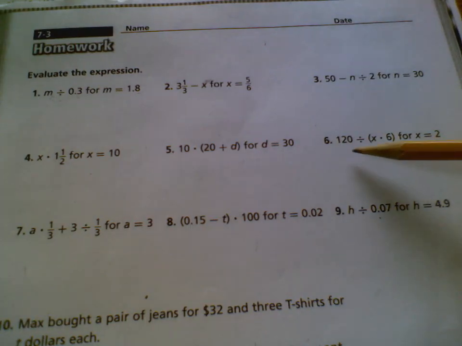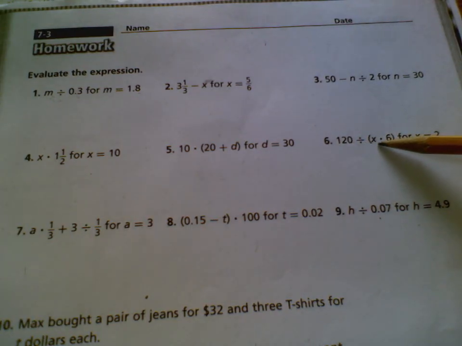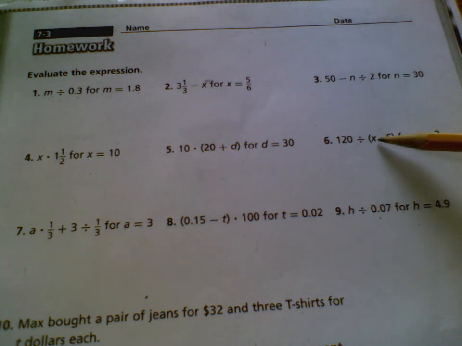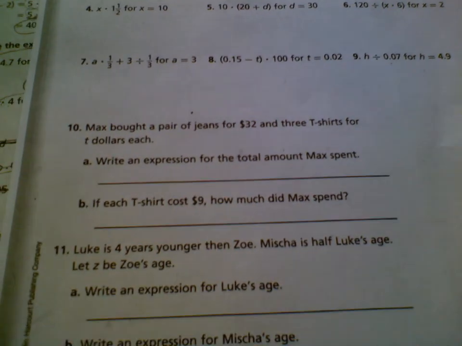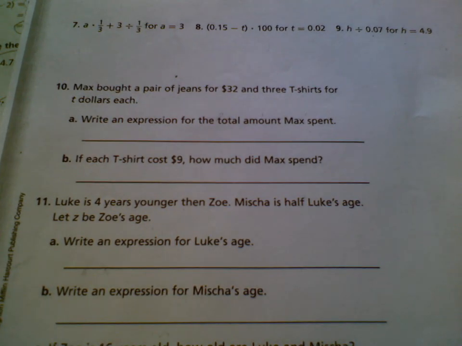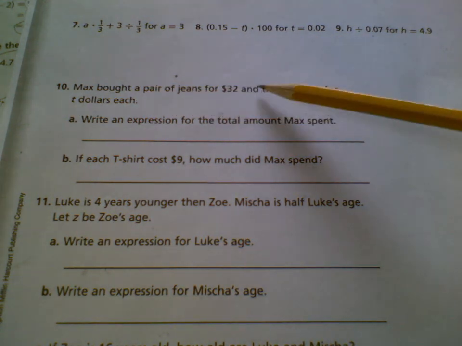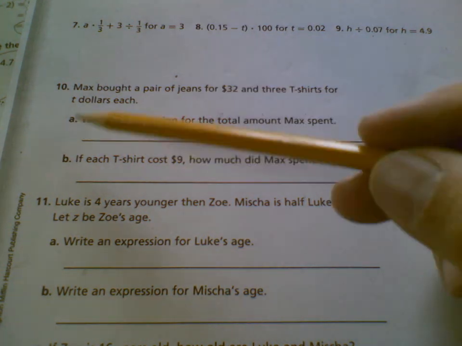Check it out. 120 divided by x times 6. Well, guess what? Your x is 2. So I take the 2 and I put it in here. So this is basically 2 times 6. And then whatever I get here, I'm going to take 120 divided by that number inside of here. Order of operations. Right? And then down here, it's kind of an extension. It's going to have words. It says Max bought a pair of jeans for $32 and 3 t-shirts for $T.